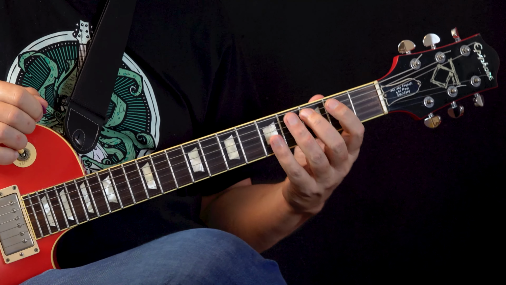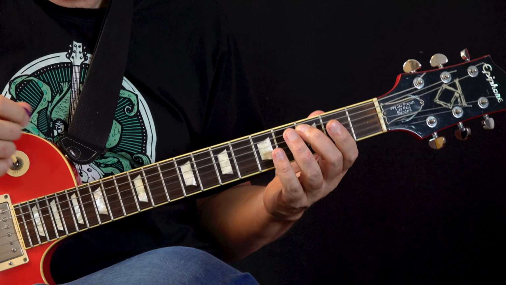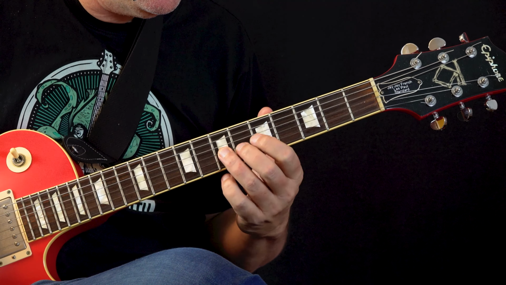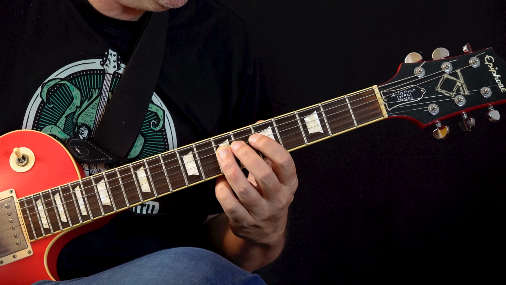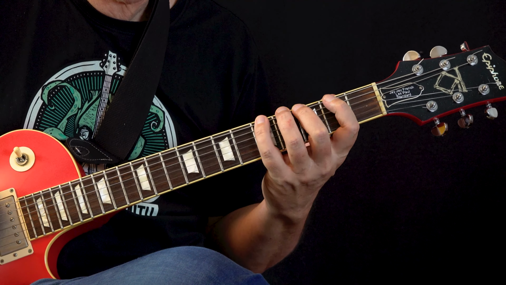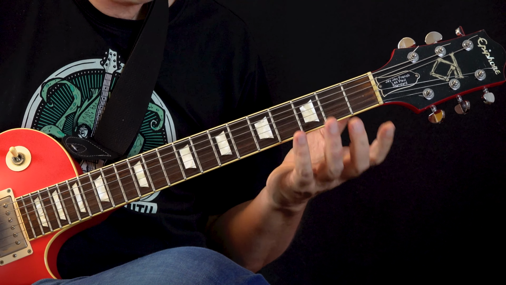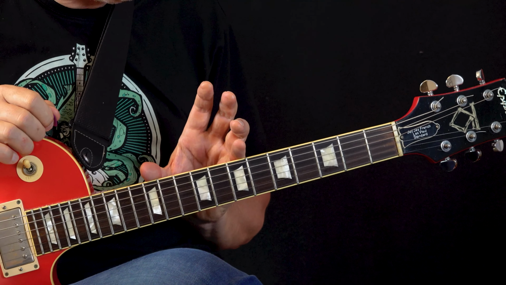Now we want to transport this shape to the next mode, to D Dorian, then it will be this. We want to transport the shape also to the G, this would lead to this. Okay, so how do you transport the shapes to the next mode?